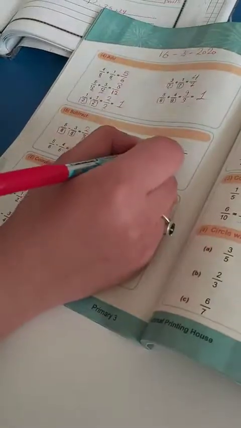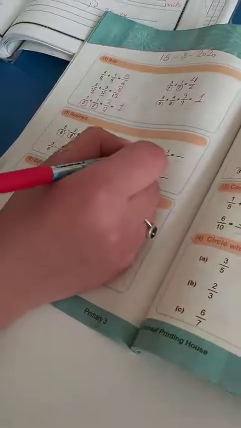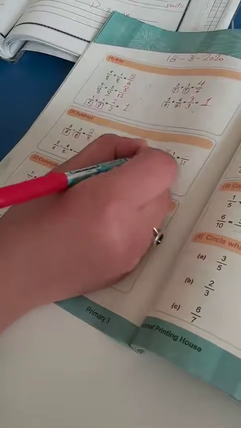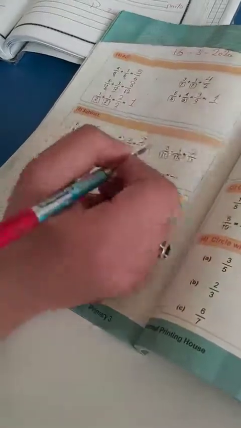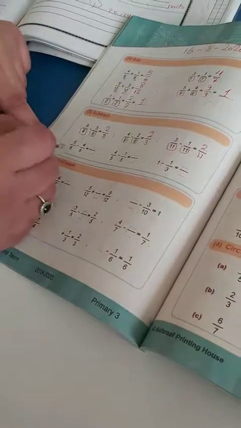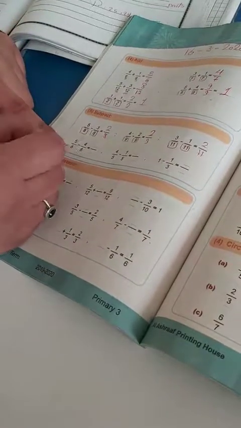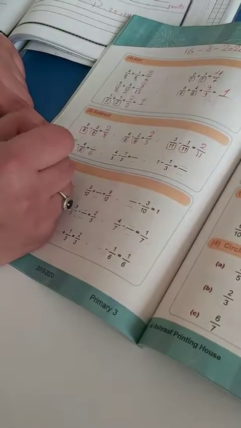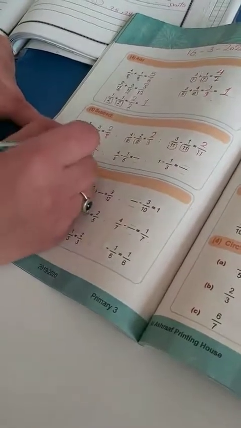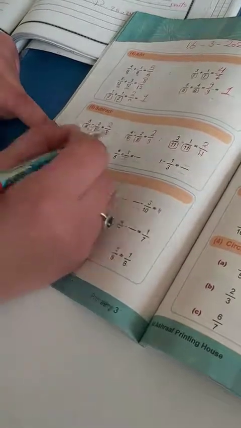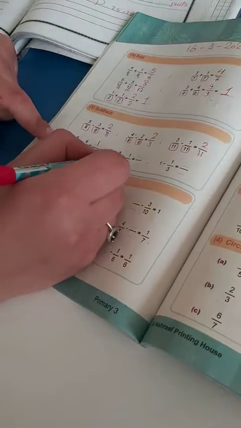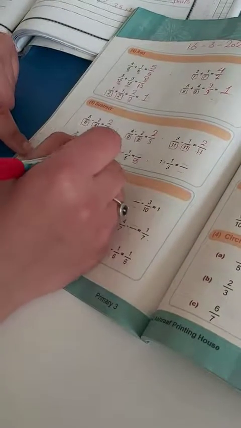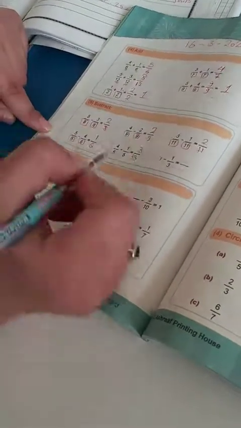3 over 11 minus 1 over 11. We'll put the denominator as it, 11. Then 3 minus 1 equal 2. Here we have 5 over 6 minus 4 over 6. We'll put the denominator as it, 6. Then 5 minus 4 equal 1. Here we have 4 over 5 minus 1 over 5. So we'll put the denominator as it, 5. 4 minus 1 equals 3.